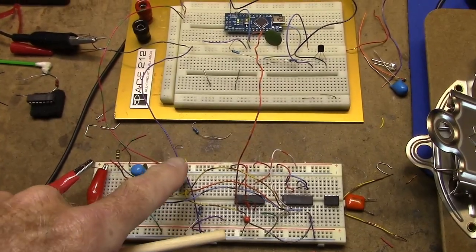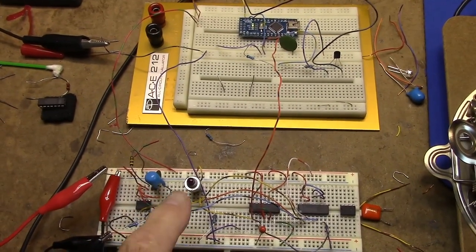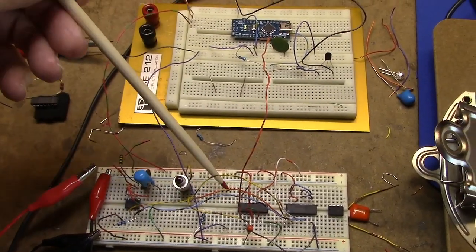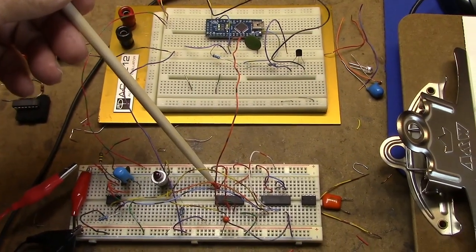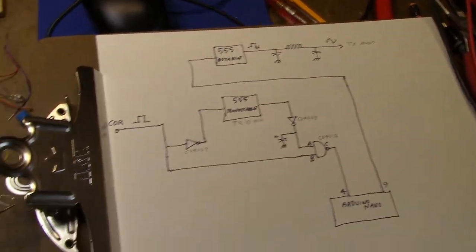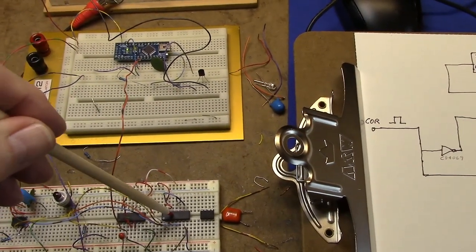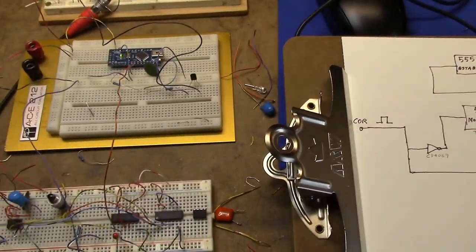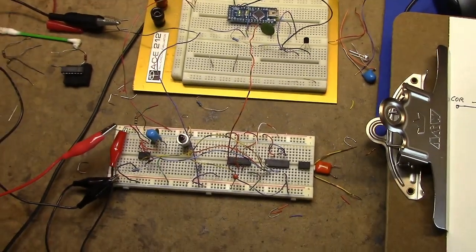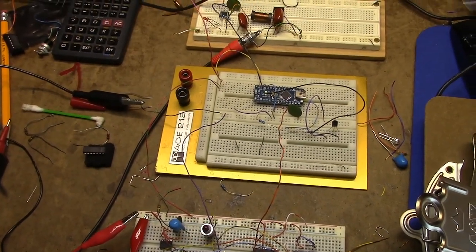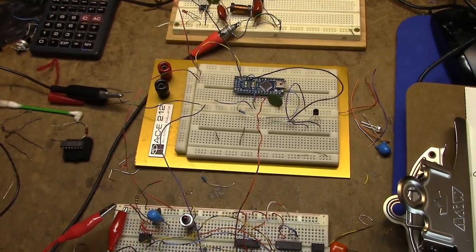So when I push this button, that's going to simulate the relay in the transmitter. This integrated circuit here is the NAND gate, and then this is a hex inverter here, which is the two inverters that are used. So now I'm going to simulate when the transmitter is keyed. I'm going to push this, and it's transmitting the call sign.